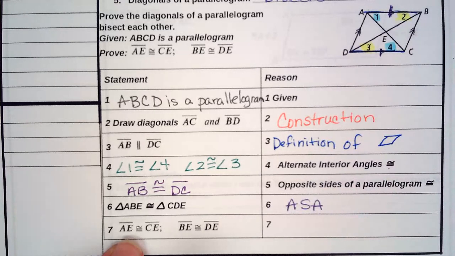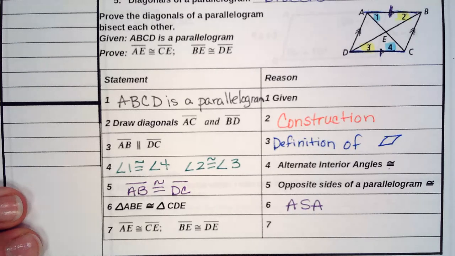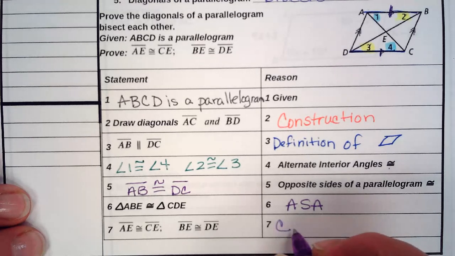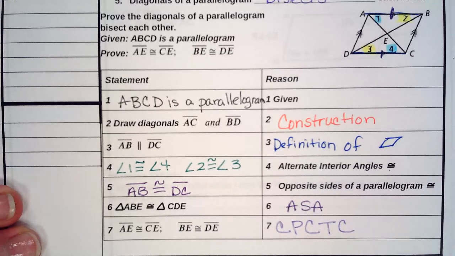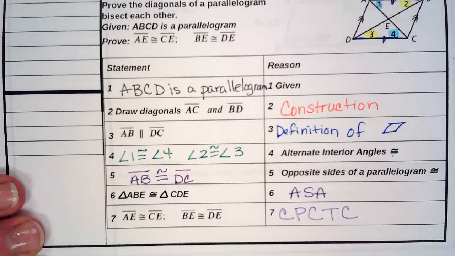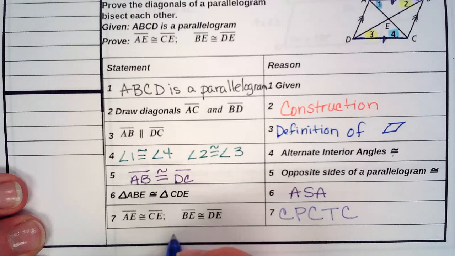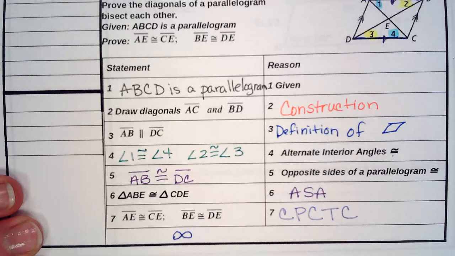Now, I've gone to all that work to prove two congruent triangles. What do I use next? Remember that long string of letters: corresponding parts of congruent triangles are congruent, CPCTC. Now, let's let our reader know that we are finished. I'm going to put that little infinity symbol there. And we are done. So, if you're still struggling, back the video up and watch it again.